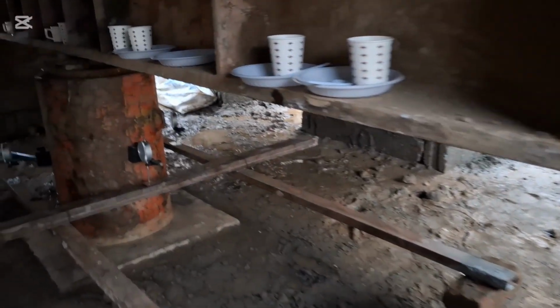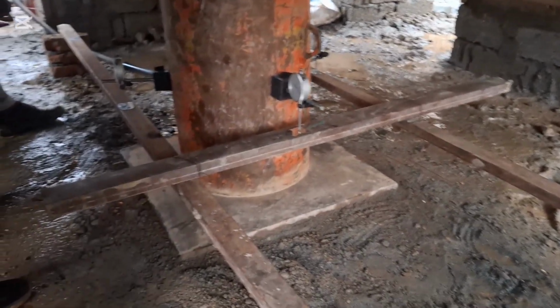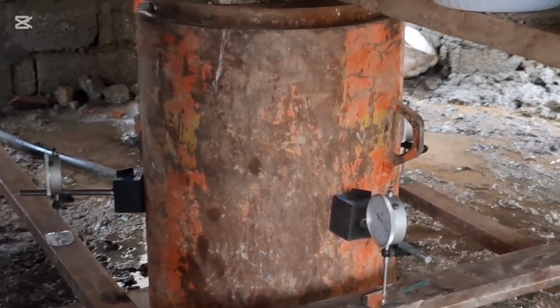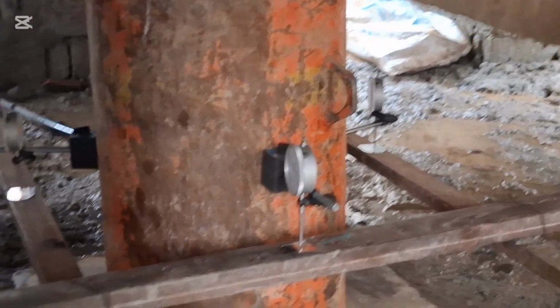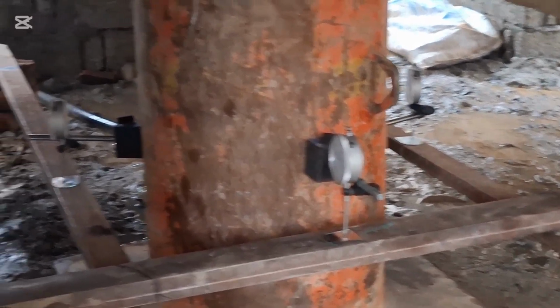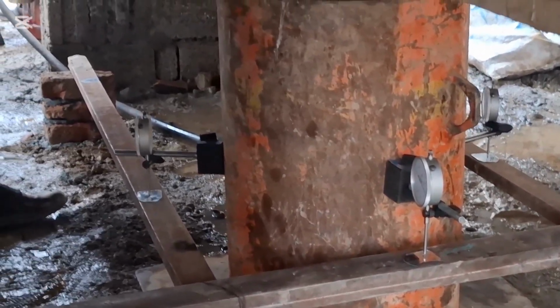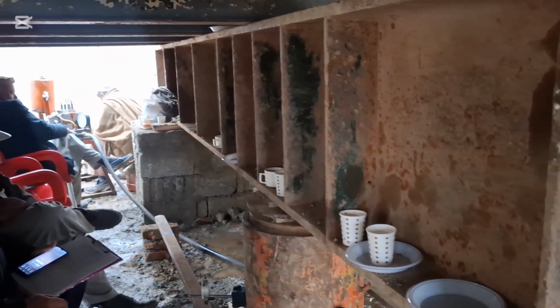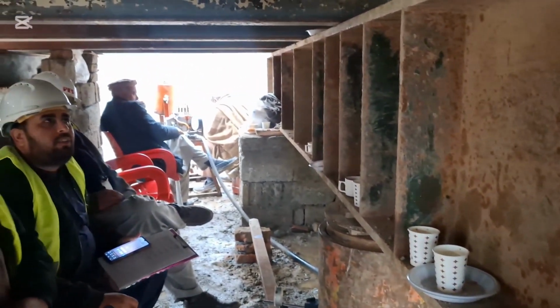Test setup and procedure. A rigid steel plate is placed on a level soil surface at foundation depth. Load is applied through a hydraulic jack against a suitable reaction system. Load is applied in equal increments, that is 20%. Settlement is measured using dial gauges mounted on an independent datum frame. Each load stage is maintained until the settlement stabilizes.